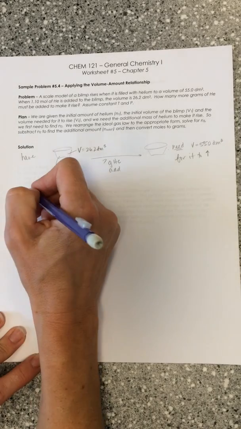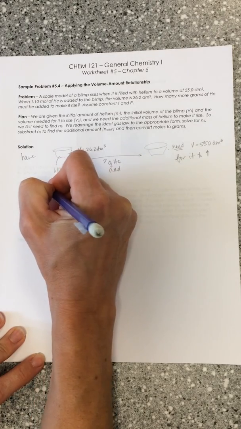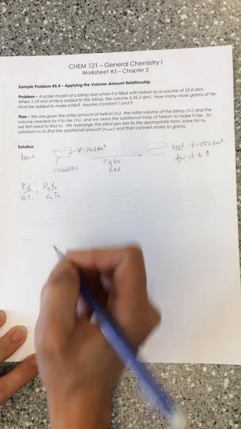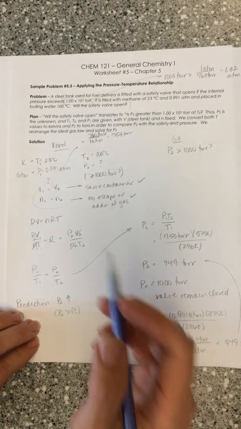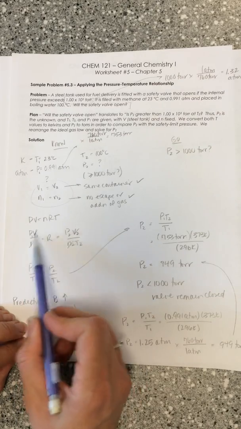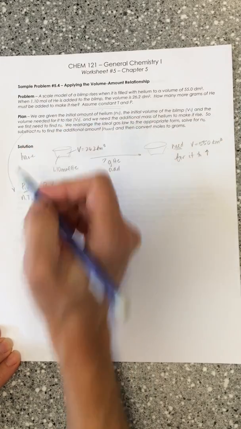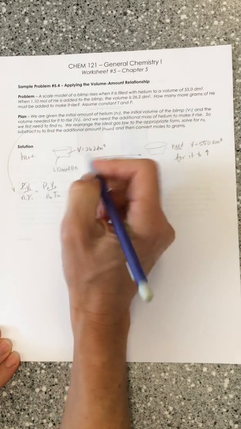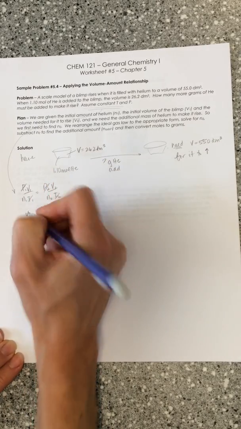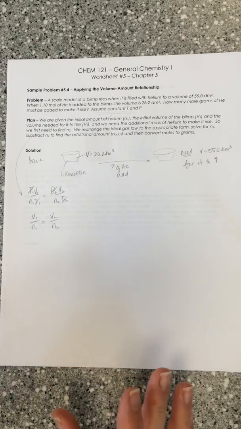So when we're doing one of these changing variable problems, we've got P1 V1 over N1 T1 equals P2 V2 over N2 T2. And if you forget how we get to that, go back to sample problem 5.3 and watch how we talked about the conversion of PV equals nRT equal to R, and that's how we get this relationship. To make it a simpler equation, we can cross off what they tell us is constant. So if we assume constant temperature and pressure, that means we can eliminate those from this equation, and this equation simplifies so that volume and quantity are what are going to be proportional.